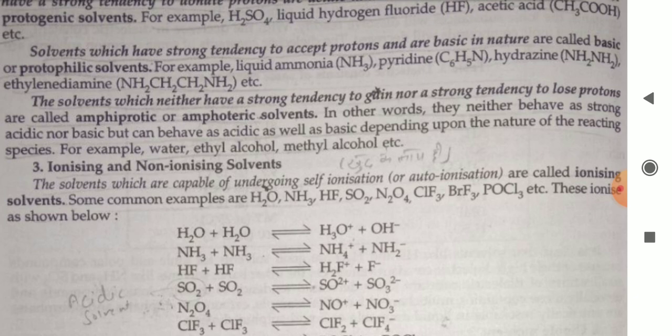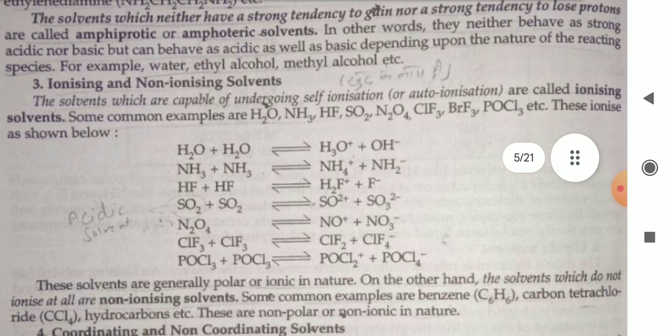H2O plus H2O gives H3O positive and OH negative. NH3 plus NH3 gives NH4 positive plus NH2 negative. HF plus HF gives H2F positive plus F negative. SO2 plus SO2 gives SO positive plus SO3 2 negative. N2O4 gives NO positive plus NO3 negative. ClF3 plus ClF3 gives ClF2 positive plus ClF4 negative. POCl3 plus POCl3 gives POCl2 positive plus POCl4 negative.